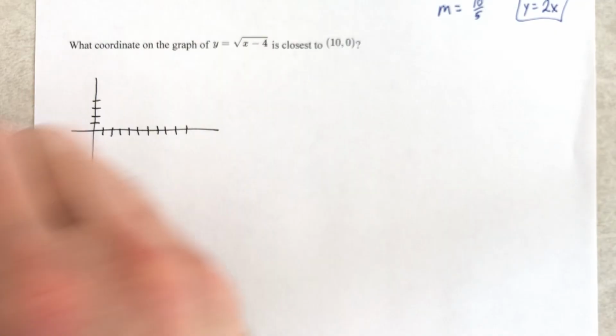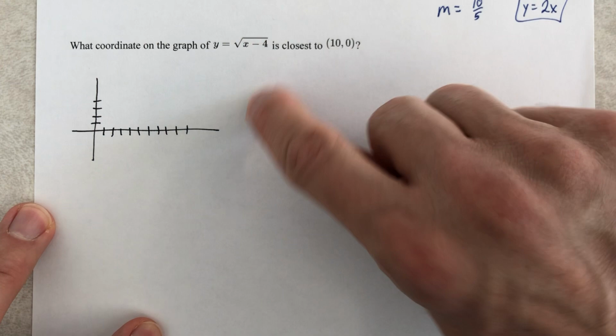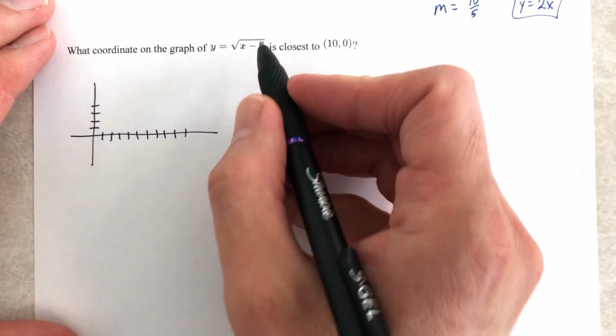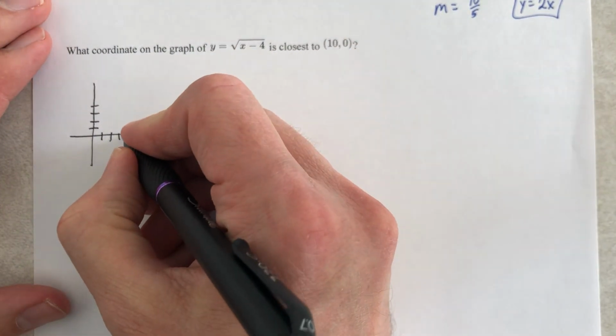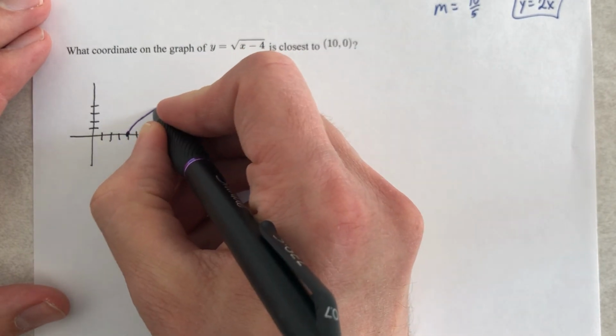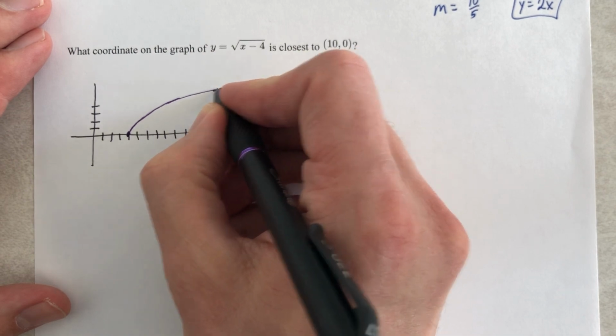We got this. This is a square root curve. Square root curves are like an inverted parabola, but only one leg of it. And this one is shifted 4 to the right. There we go, and it goes like that. Maybe not quite that steepness, but it goes like that.